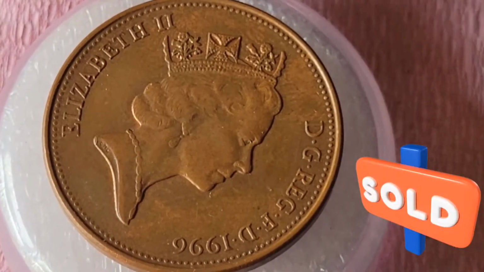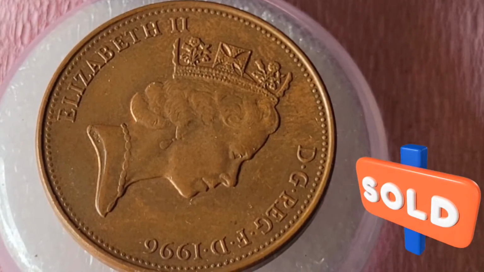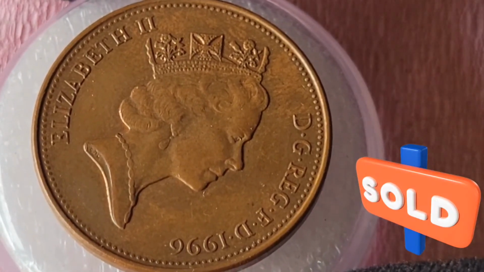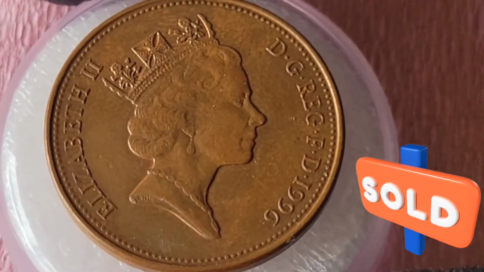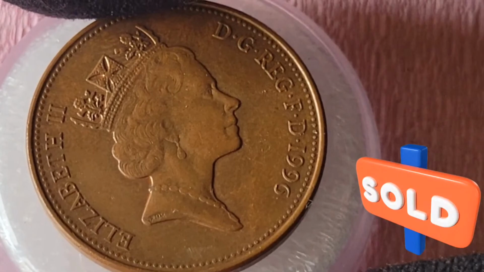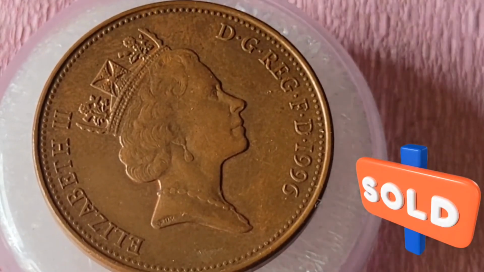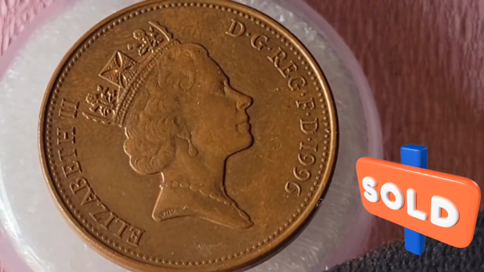Grading and condition. The importance of coin grading in determining rarity and value, introduction to grading systems used by professional numismatists, e.g., British Grading Standards, PCGS, NGC, how condition affects the rarity and market value of the 1996 two-pence coin, market value and price trends, current market value.